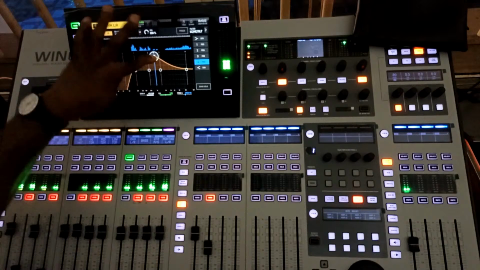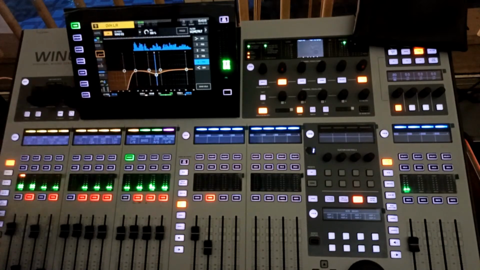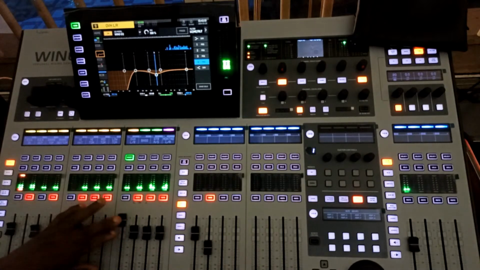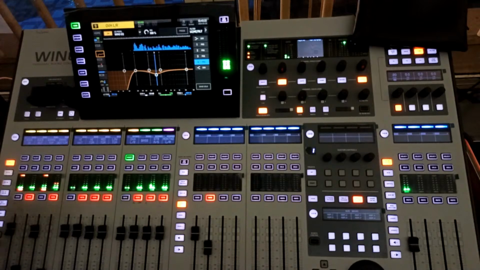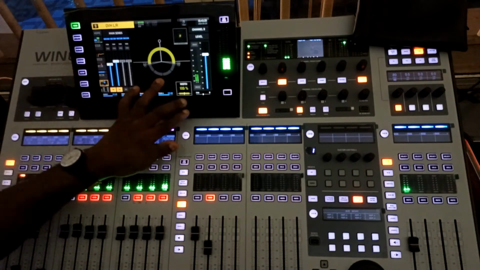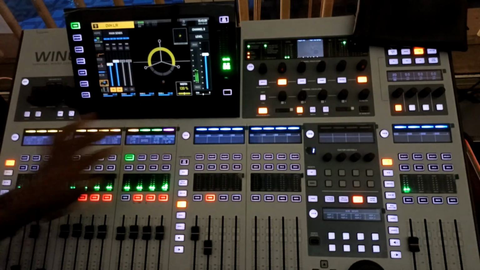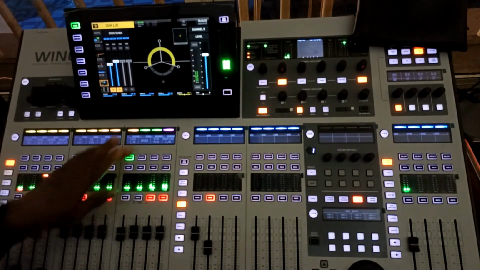The mid area around the 800 hertz. Fantastic. And I'm going to leave it like that, and just widen the spread. So let's get to our bass.